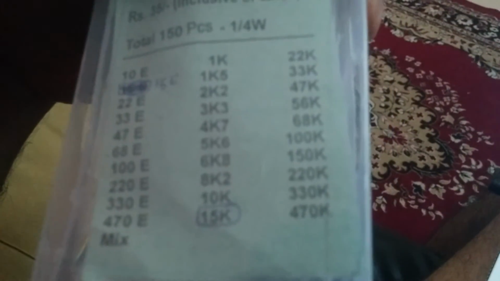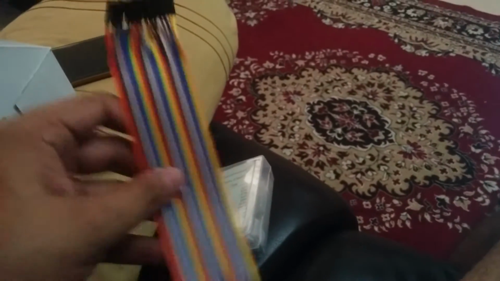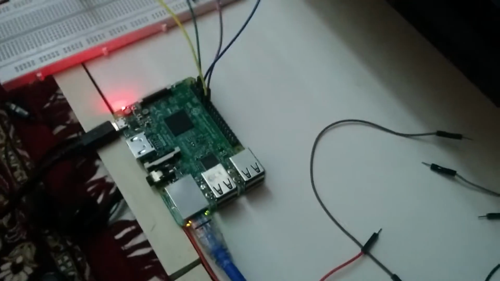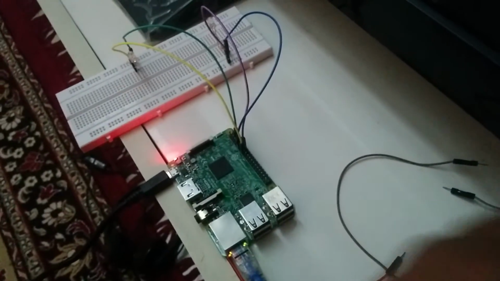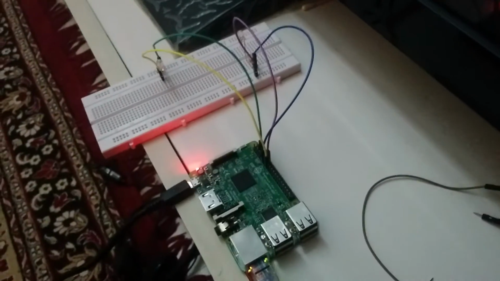These are the resistors. I've used a 220 ohm resistor for my connection, and then these are the jumper wires, male to female. And coming to the Raspberry, this is the Raspberry Pi Model 3. I'm going to show you the box. This is the model number. This is a Model B.